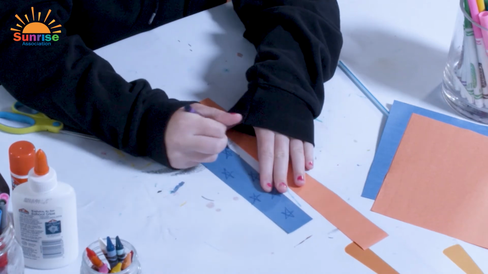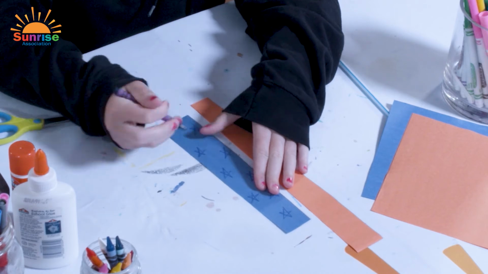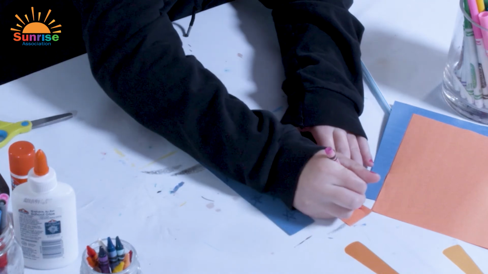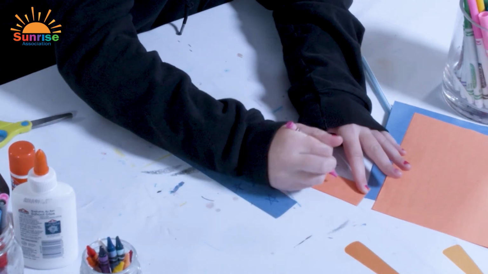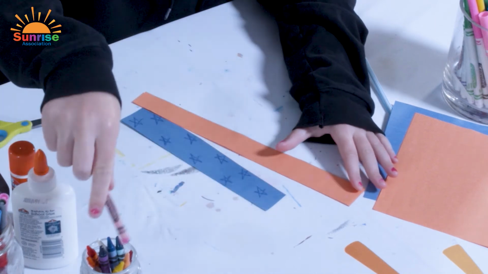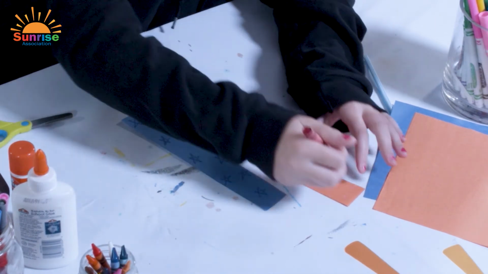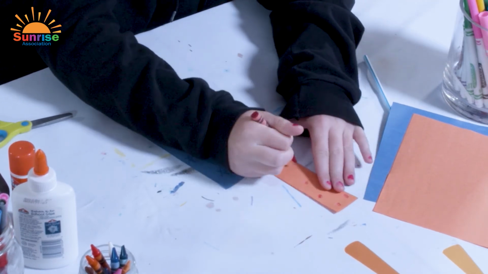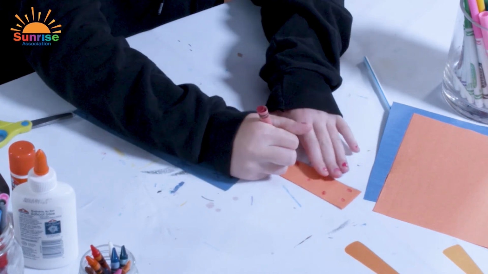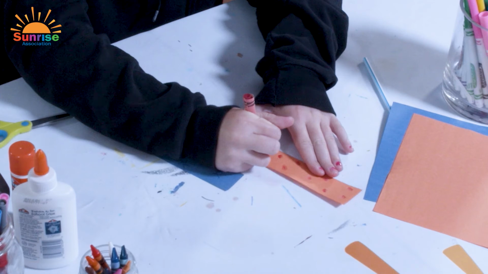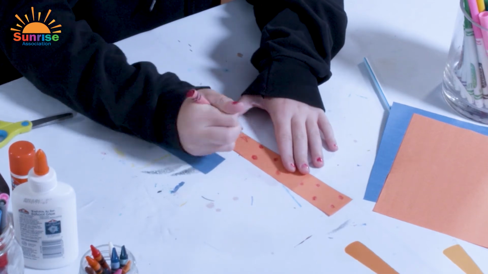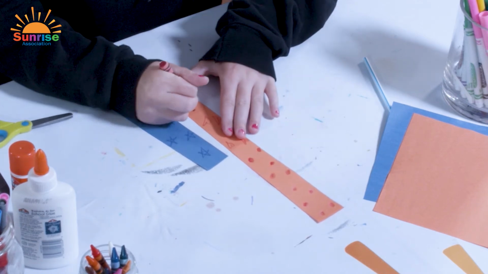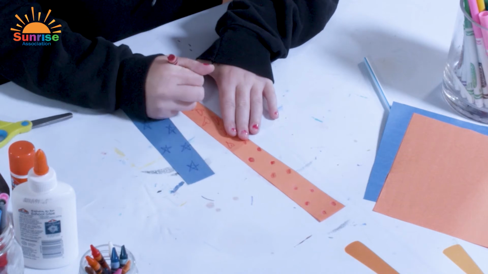You could draw stars or hearts or any design that you can think of that would look really cool on your model airplane. So I'm going to do stars on one, and I'm going to do polka dots and some hearts on the other one. And I'm making them all different sizes, but you could do whatever designs you want. So I'm adding a few more hearts.